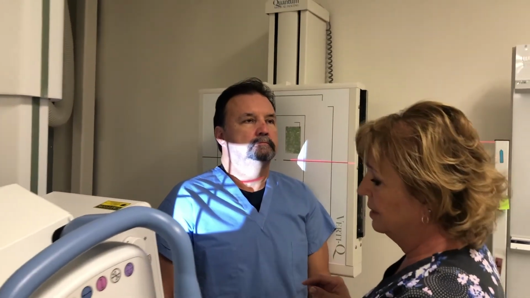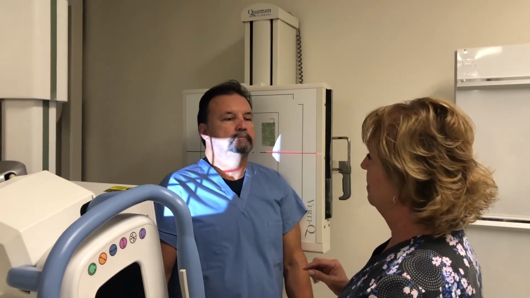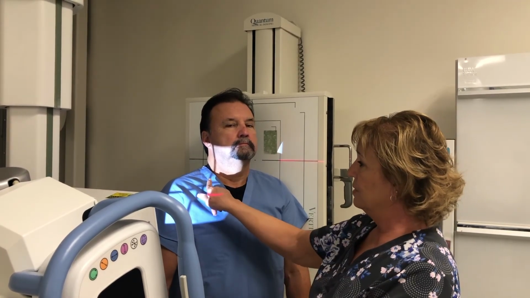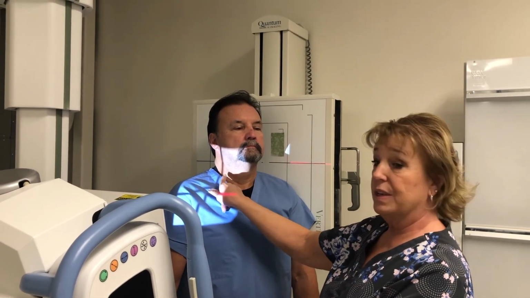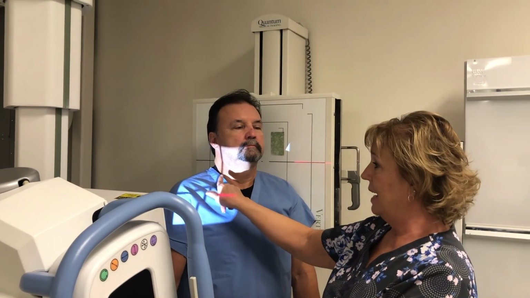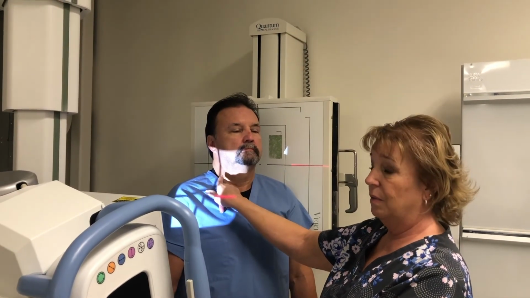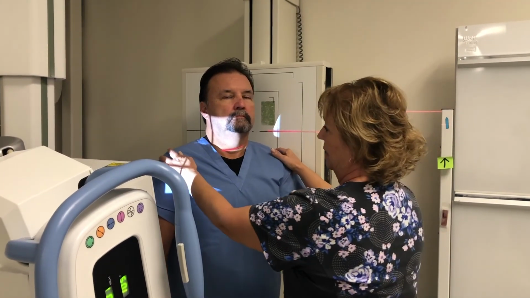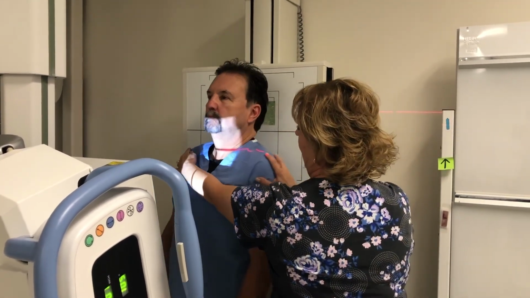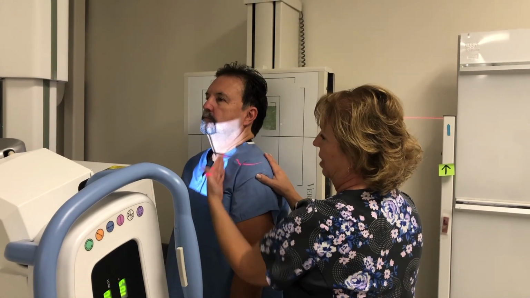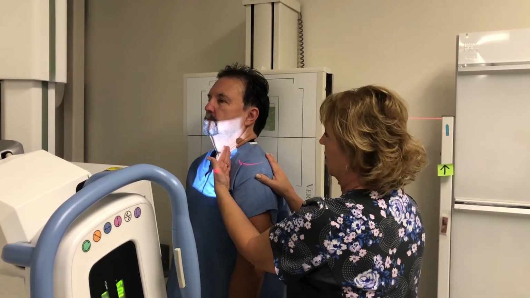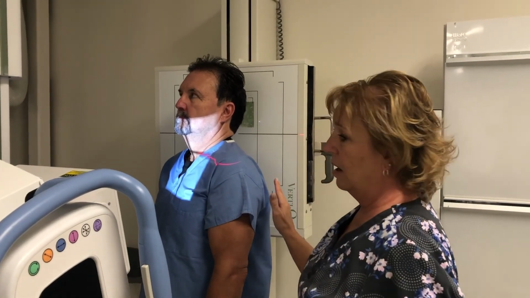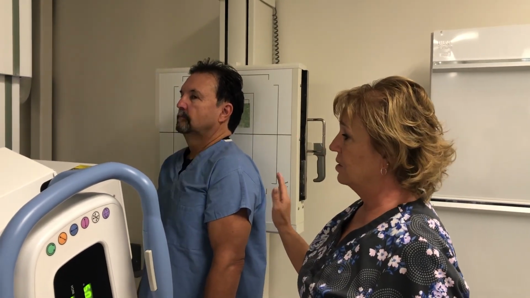I would shield, have him suspend respiration, and expose. And on this one, we are seeing the foramina furthest from the film. In this case, it would be the foramina on the right side of his vertebral column. If I had him in an RPO position, I would be looking at the foramina on the left side of his vertebral column. All right, so that is cervical spine.